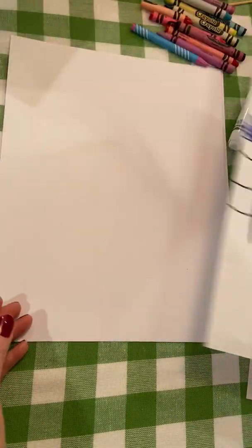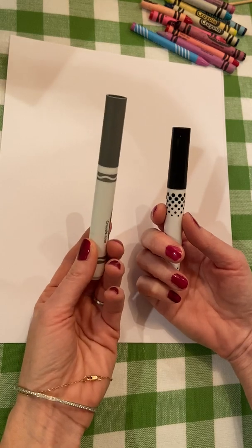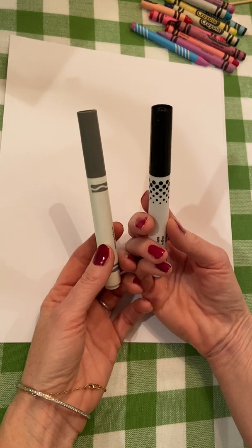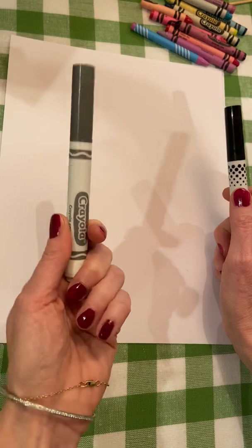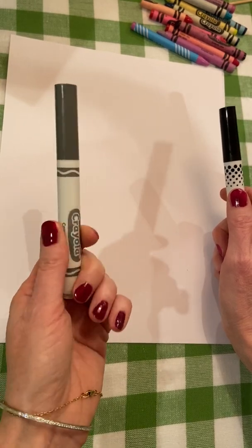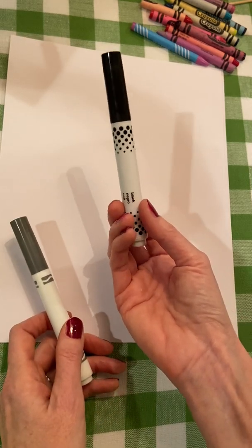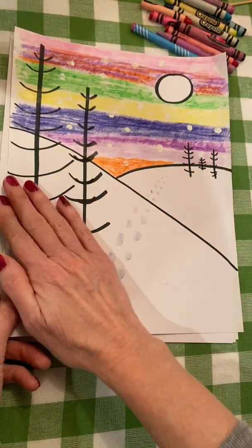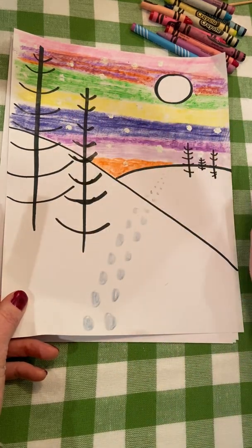All you need for this is a piece of paper, a black magic marker or a Sharpie, and a gray magic marker or a Sharpie. Now, if you don't have a black marker, you can use a black crayon, but a black marker would really be best. If you don't have a gray marker, that's fine. You could use a gray crayon. That would be absolutely fine. Probably the most important thing to have is the black marker, because you're going to do the lines of the hills and the trees first, and then we're going to go right over them with the crayon.